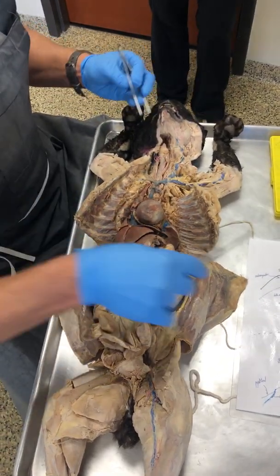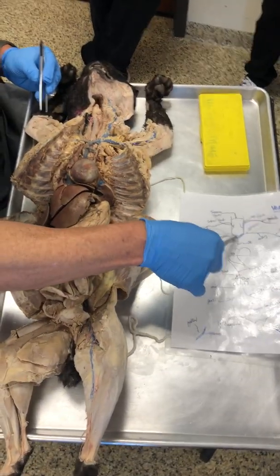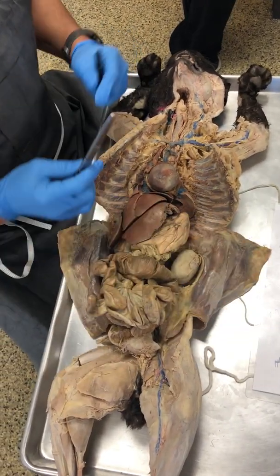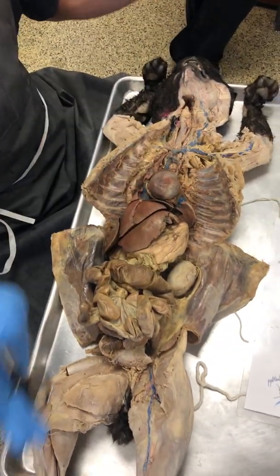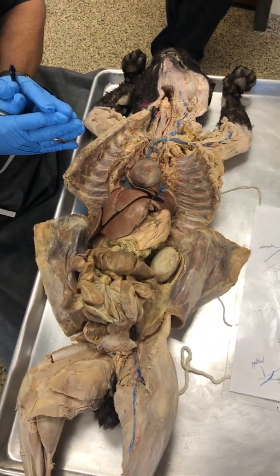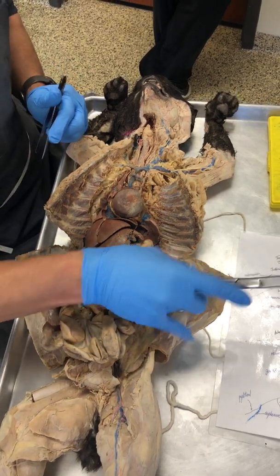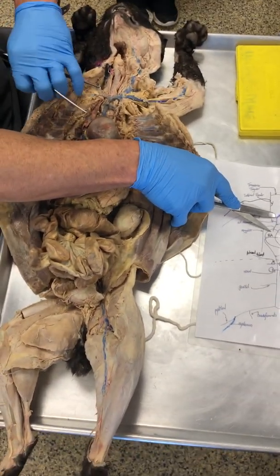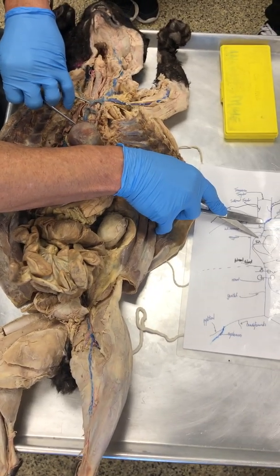And if you look at this, we're going to see lots of branching. What letter do we see there? It's a Y, because the Y means branching. It's going to that part, going to that part. What's coming from that part here? All of that is my superior vena cava, SVC.